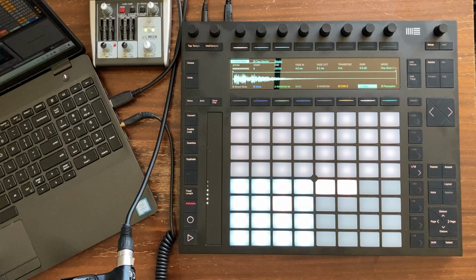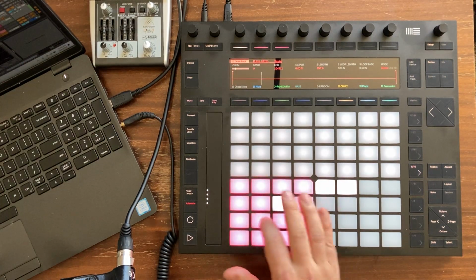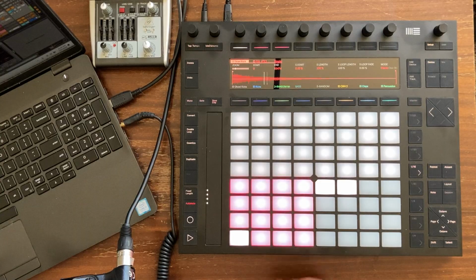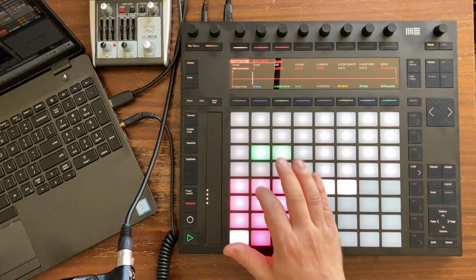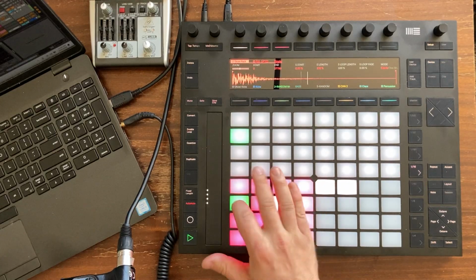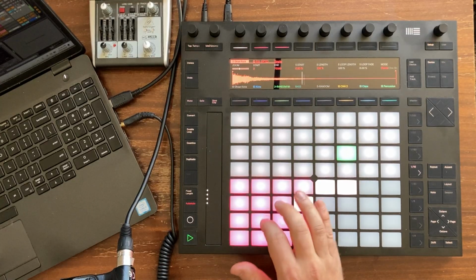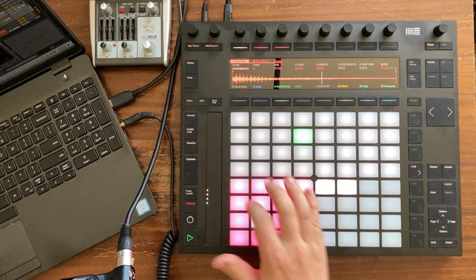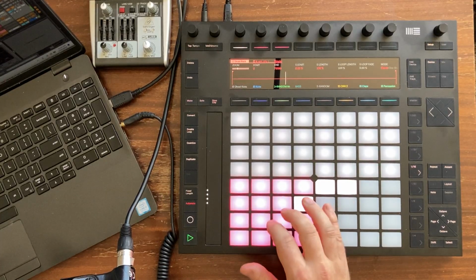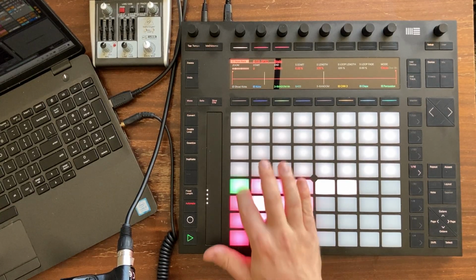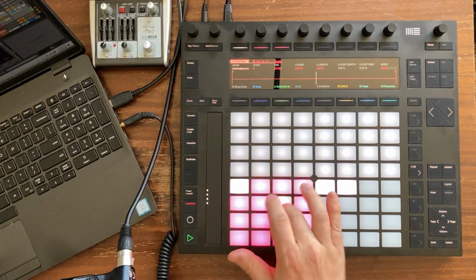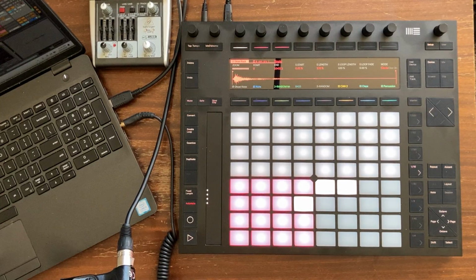I'm going to load up some stabs I downloaded yesterday from TrackLib and see if they work. That's kind of fun. I like sticking with this kind of growly theme that's already going on in here.